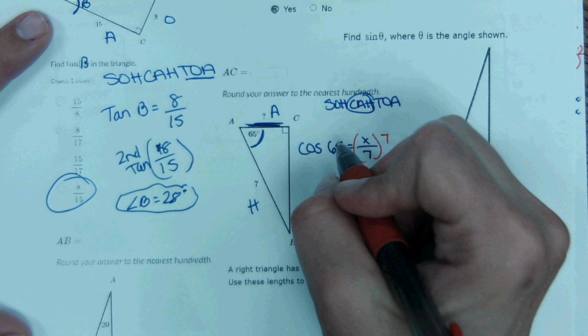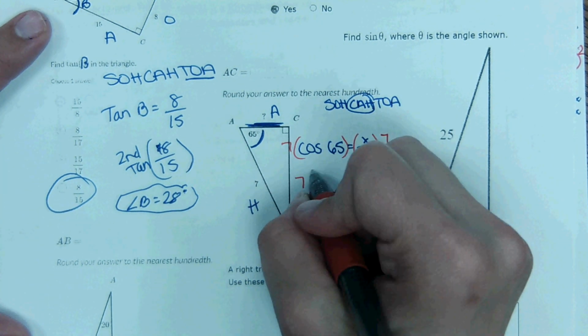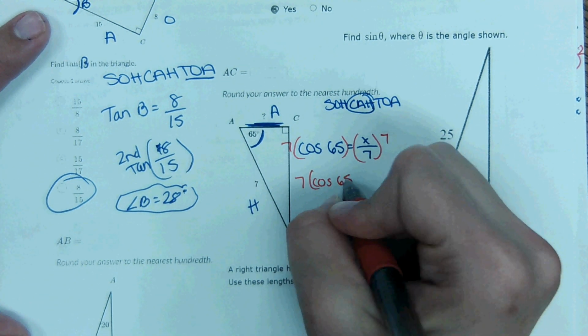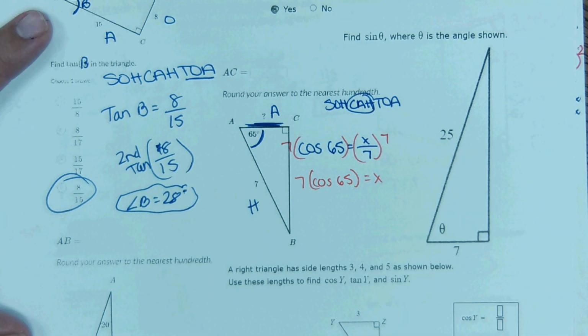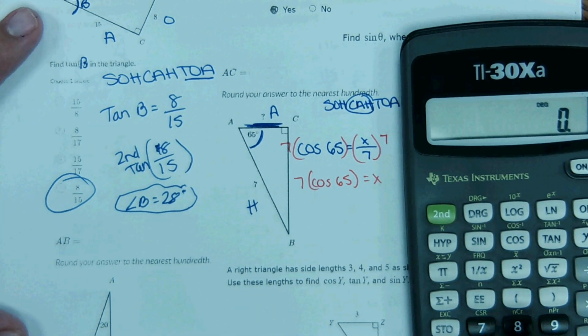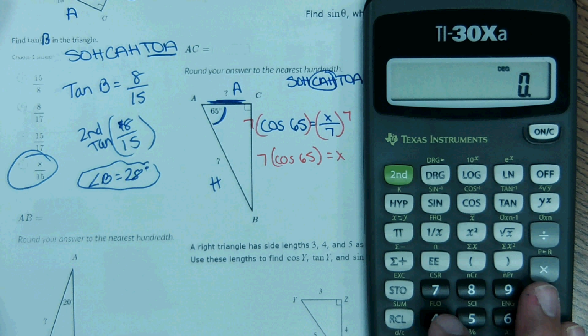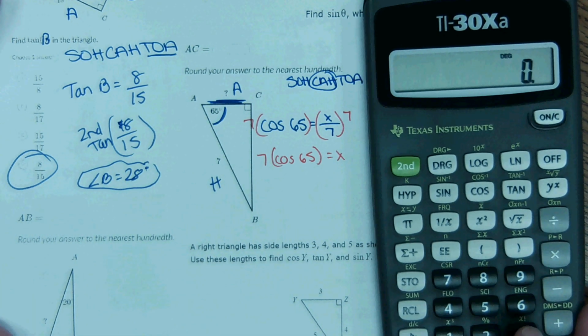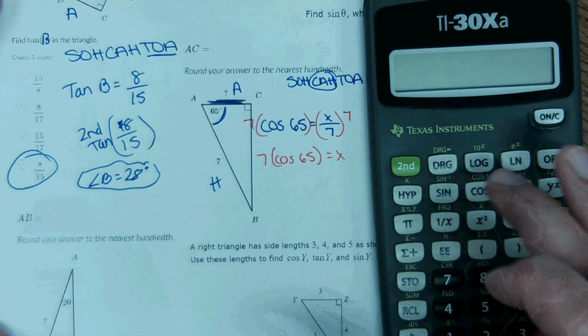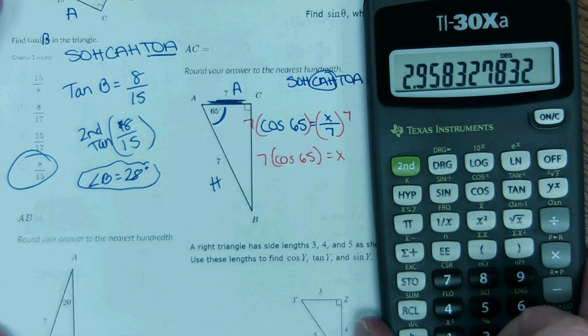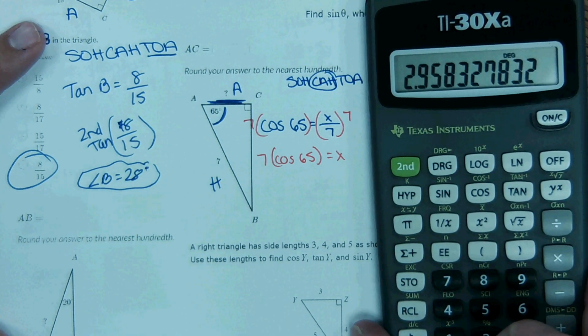Multiply this by 7 and this by 7. Then in the calculator, 65 cosine times 7 is 2.96.